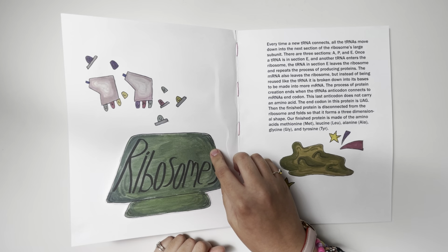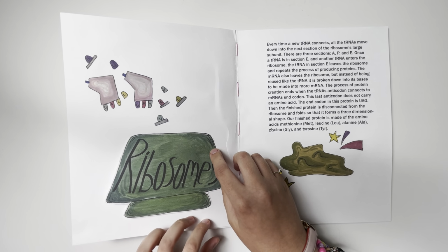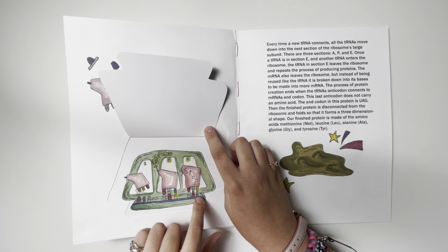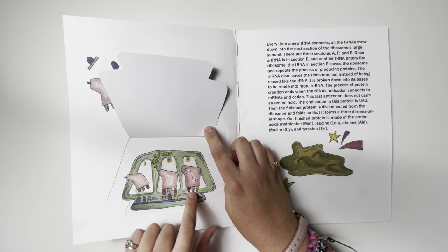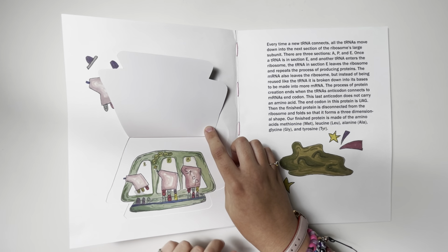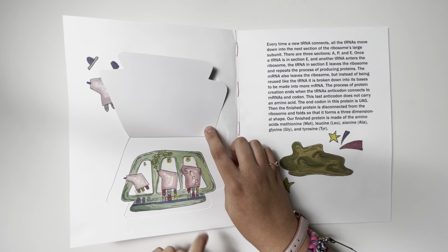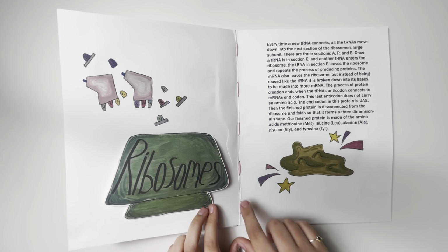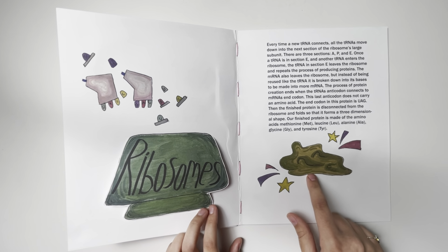The process of protein creation ends when the tRNA's anticodon connects to the mRNA's end codon. So this is the end codon, this is the anticodon that connects to it, and it doesn't have an amino acid. So the last anticodon does not carry an amino acid. The end codon in this protein is AUG, right here. Then the finished protein is disconnected from the ribosome and folds so it makes a three-dimensional shape.